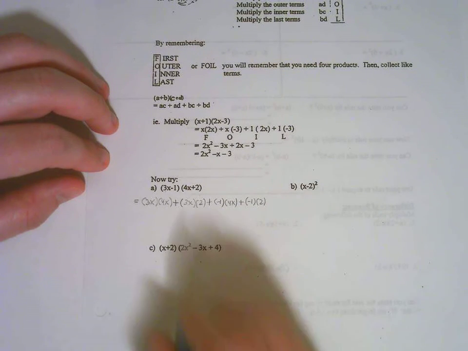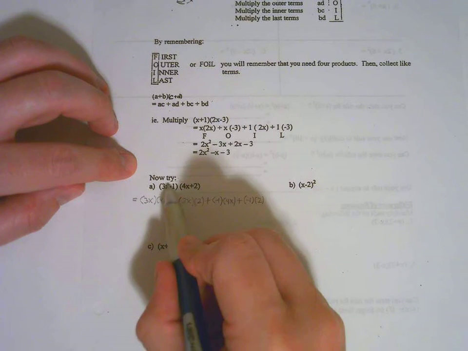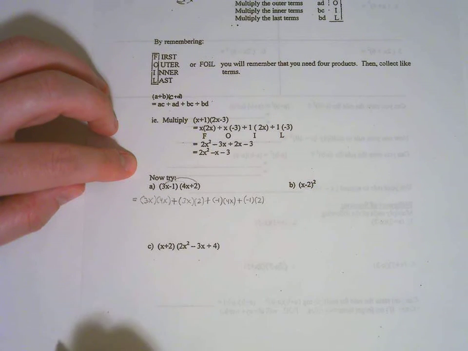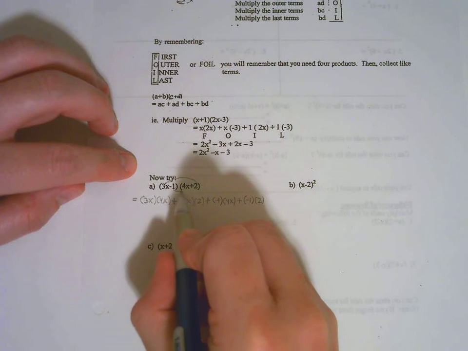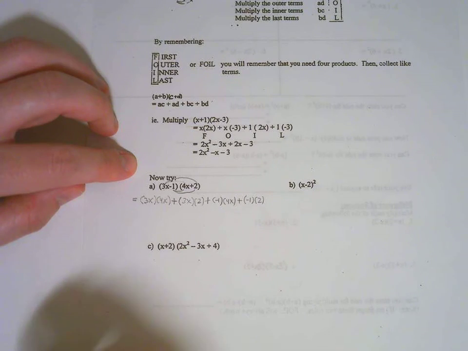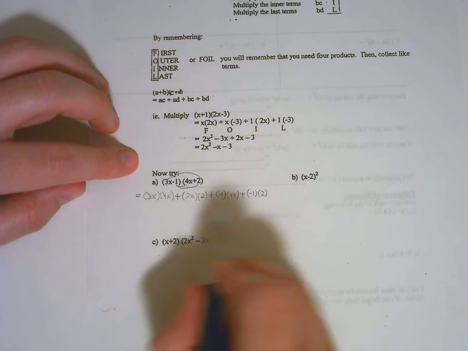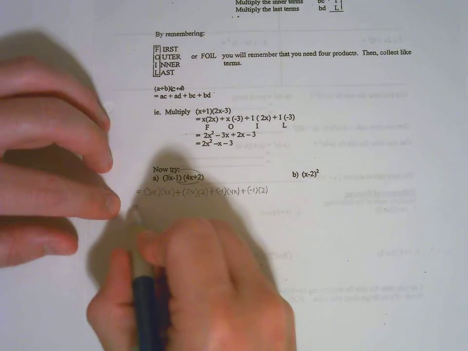So this is keeping track that I multiplied these together. Those are my firsts. Then I multiplied these together. Those are my outers. Then I multiplied these together. Those are my inners. Then I multiplied these together. Those are my lasts. So there's my FOIL. And I just need to do these little products and then collect them.